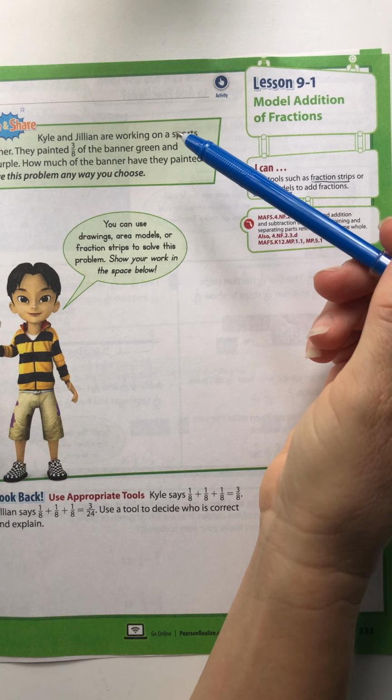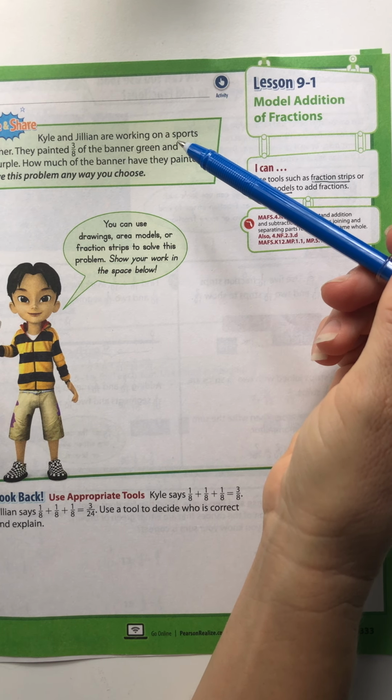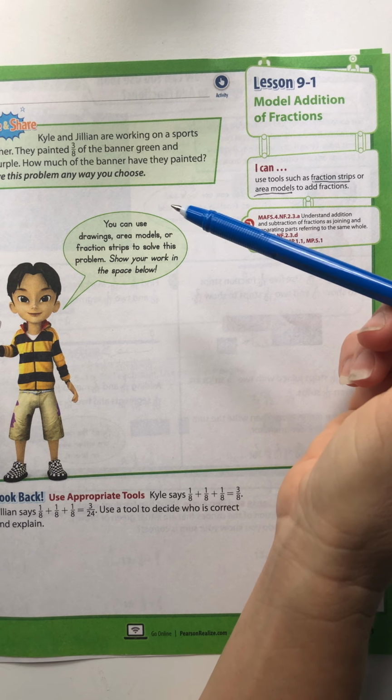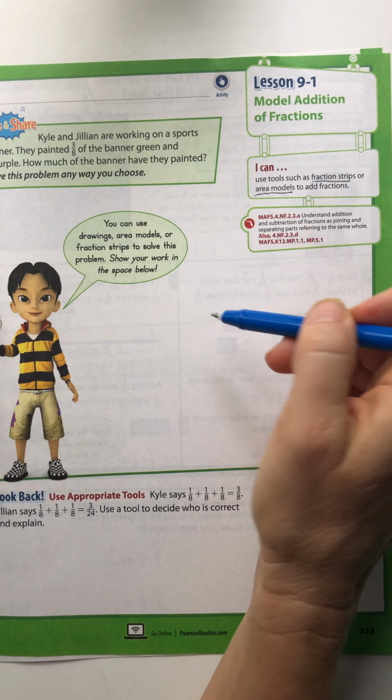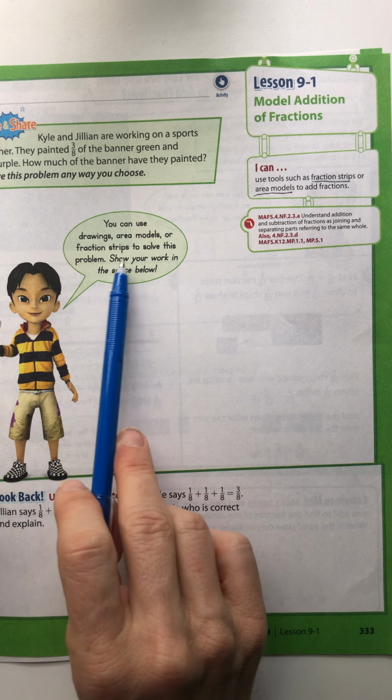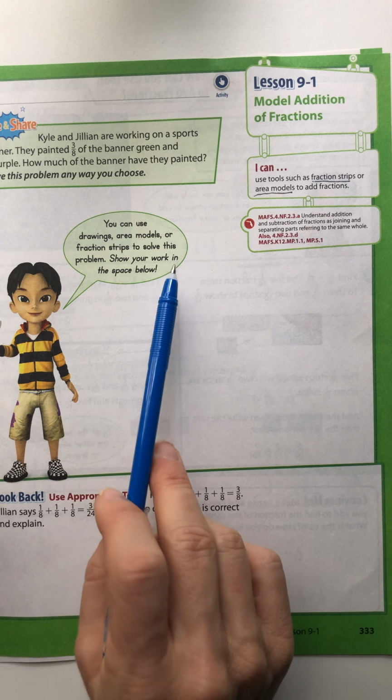Kyle and Jillian are working on a sports banner. They painted 3/4 of the banner green and 4/8 purple. How much of the banner have they painted? Solve this problem any way you choose. Remember, you can use drawings, area models, or fraction strips to solve this problem. Show your work in the space below.